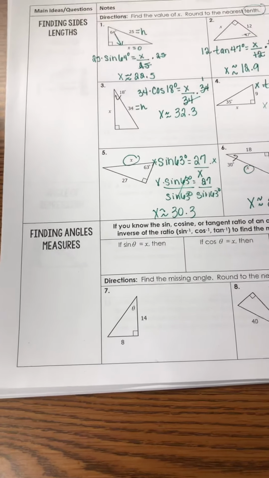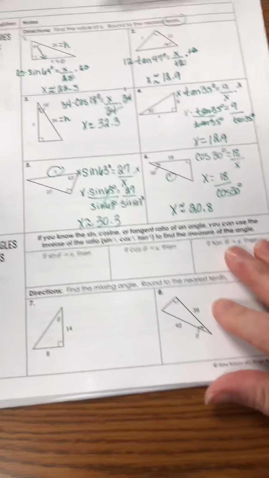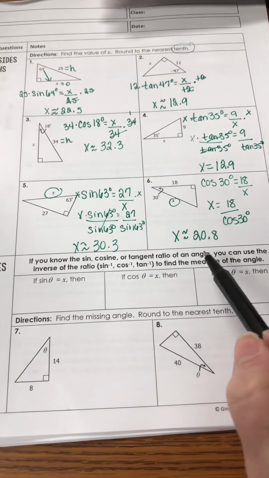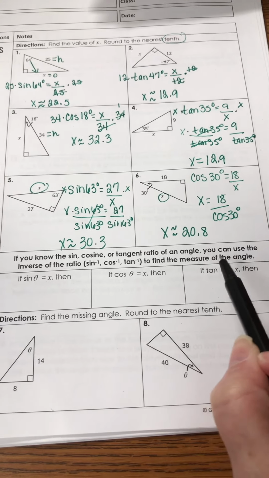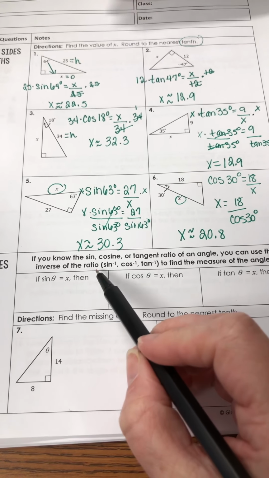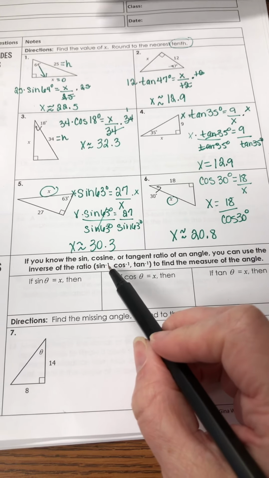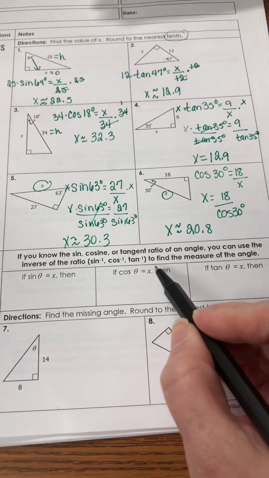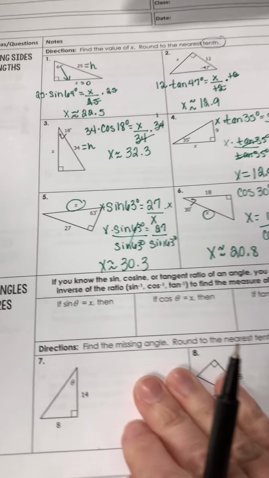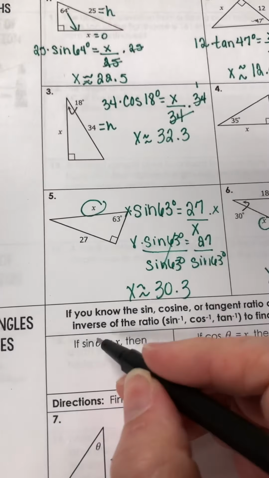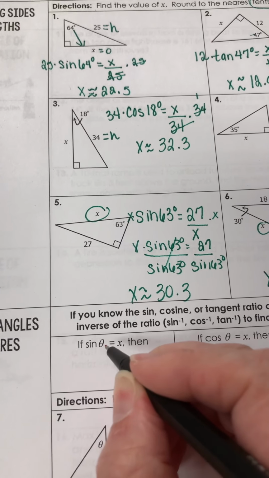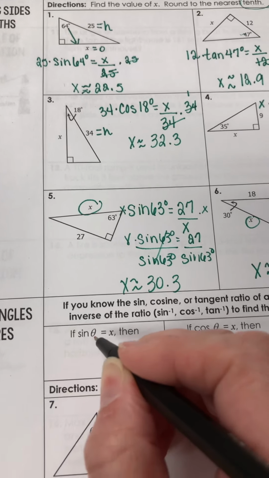To our next lesson, we're going to be finding angle measures given the sine, cosine, and tangent. If you know the sine, cosine, or tangent ratio of any angle, you can use the inverse function. It's going to be sine to the -1, cosine to the -1, tan to the -1 to find the measure of the angle. So if the sine of theta is equal to x, to find what theta is, remember theta is your acute angle.